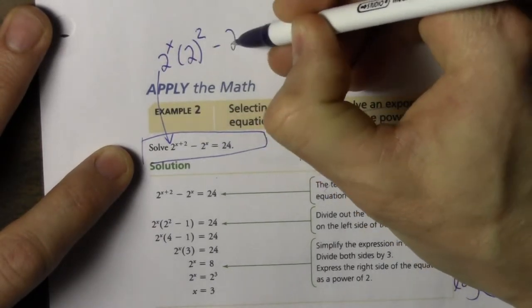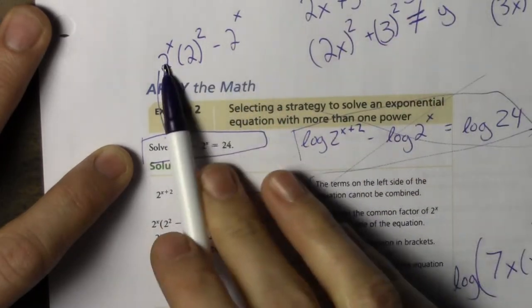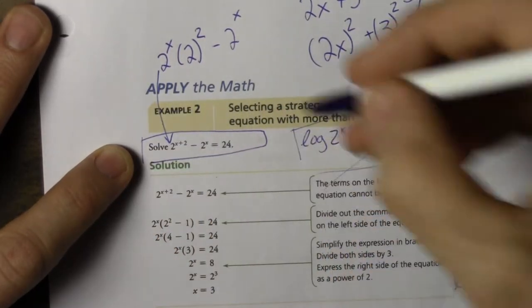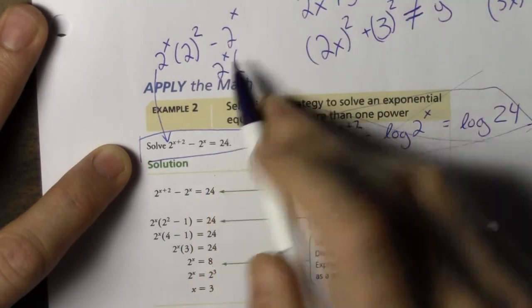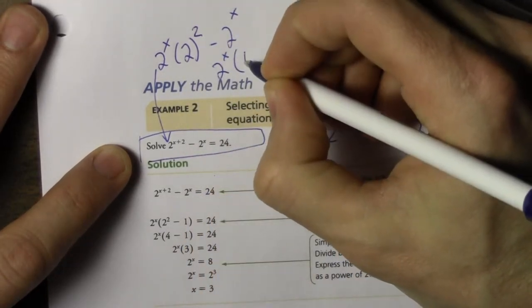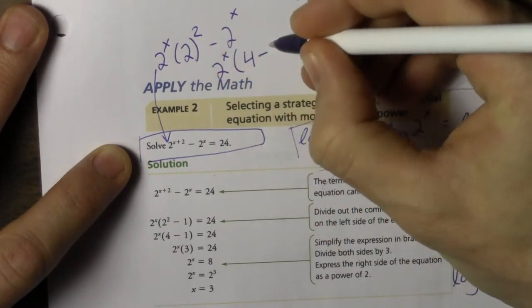So this minus 2 to the exponent of x. You can see here now that these two terms are common, so I can actually factor that out. So I'm dividing both sides by 2 to the exponent of x. I'm left with 4, so 2 squared minus 1.